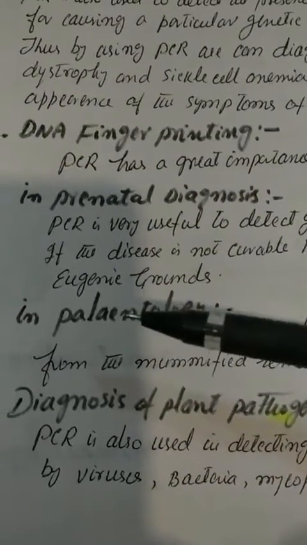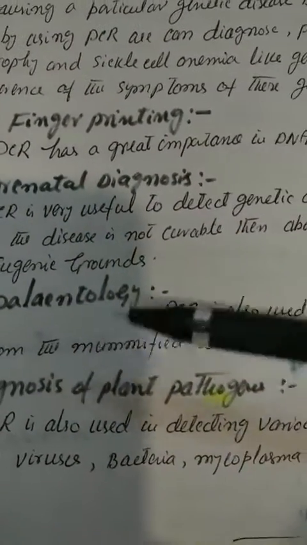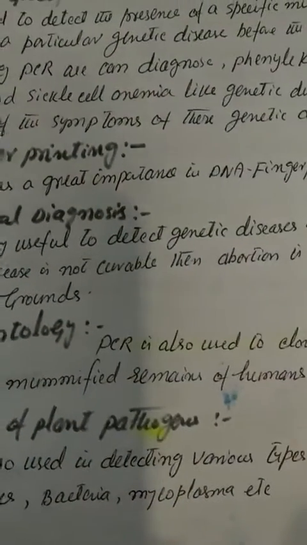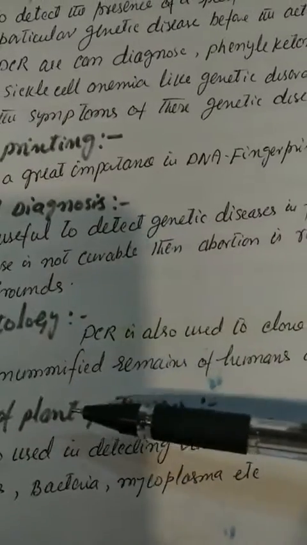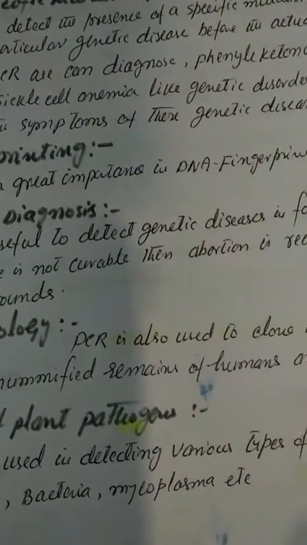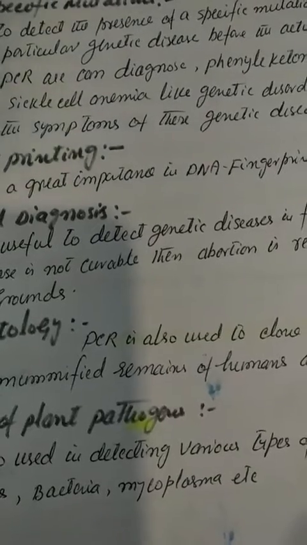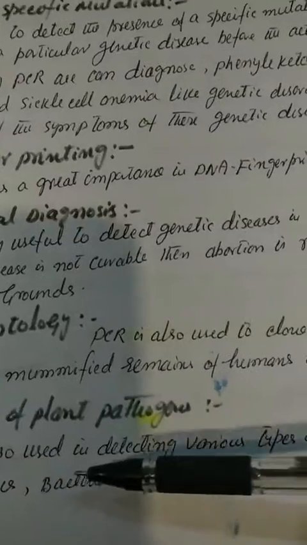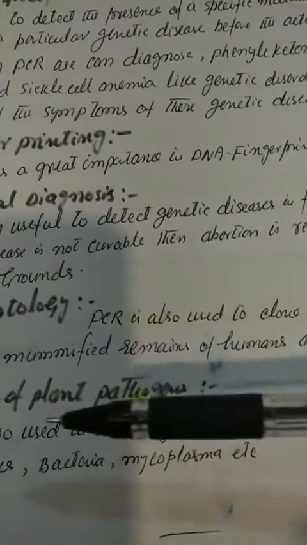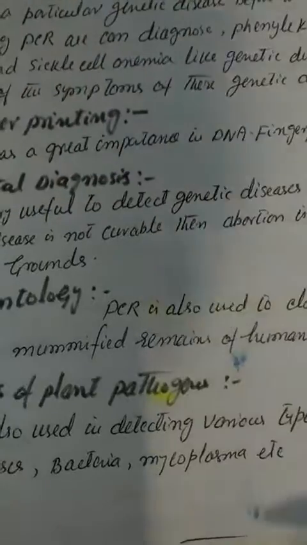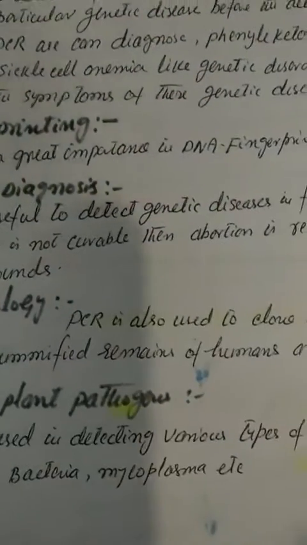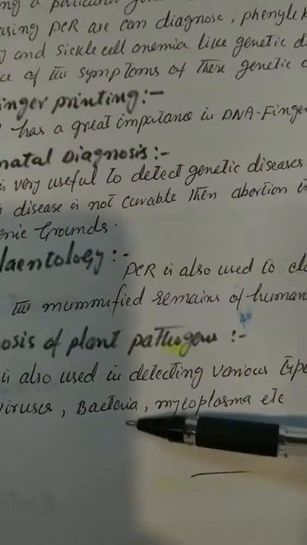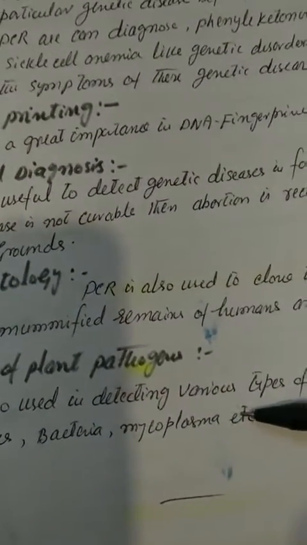Another importance of PCR is in paleontology. PCR is also used to clone DNA fragments from the mummified remains of humans and other extinct animals like dinosaurs. Lastly, in the diagnosis of plant pathogens, PCR is also used in detecting various types of plant diseases caused by different types of plant viruses, bacteria, and mycoplasma, etc.